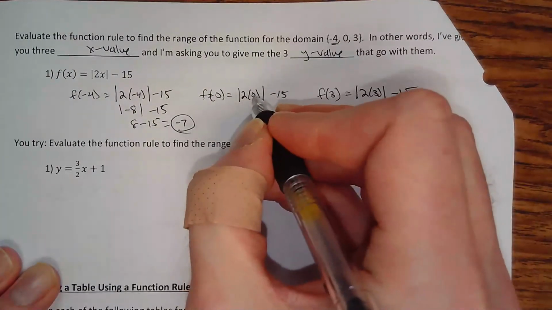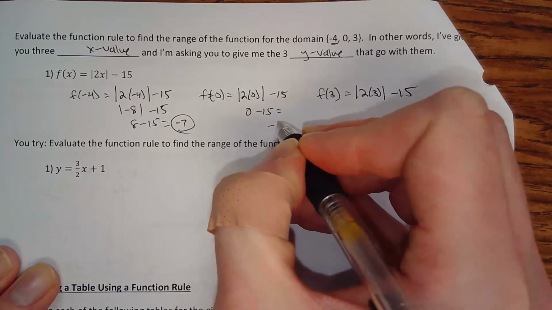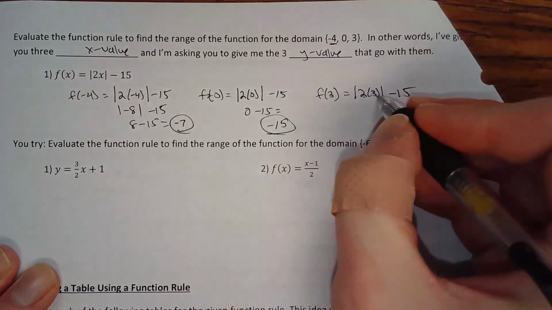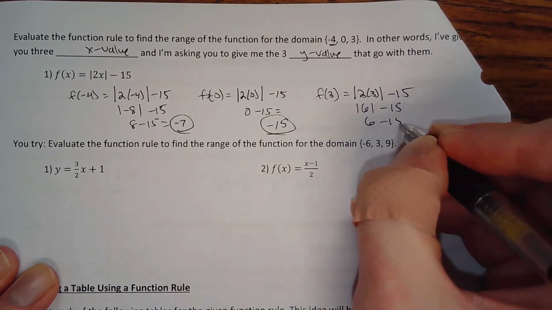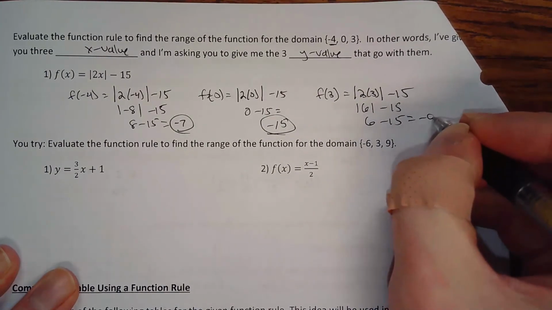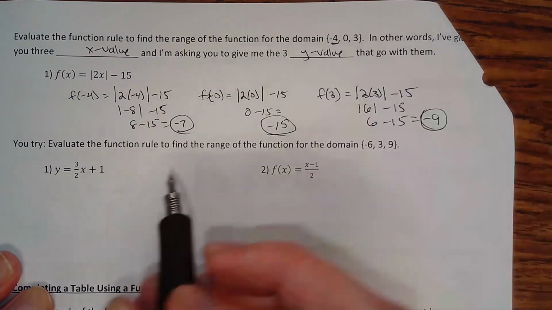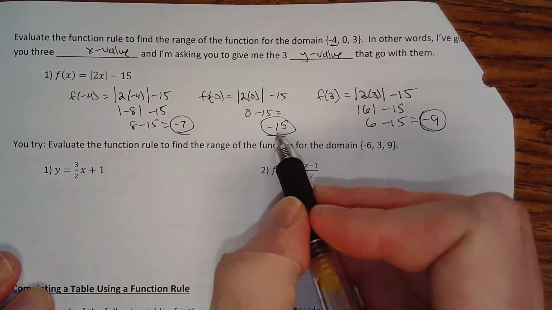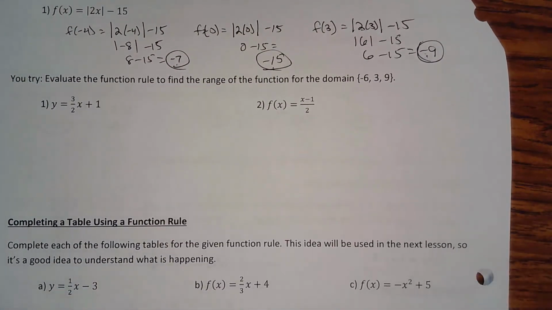2 times 0 is 0. The absolute value of 0 is 0. So that'd be negative 15. And then this is 6. The absolute value of 6 is 6. 6 minus 15 would be negative 9. So if the domain was negative 4, 0, and 3, the range would be negative 7, negative 15, and negative 9. Okay? So now you try this guy.